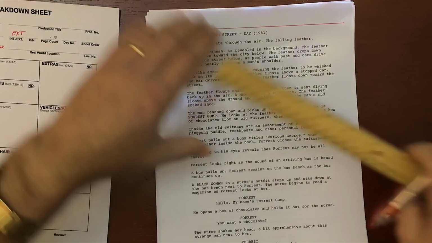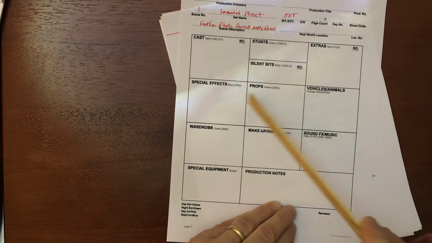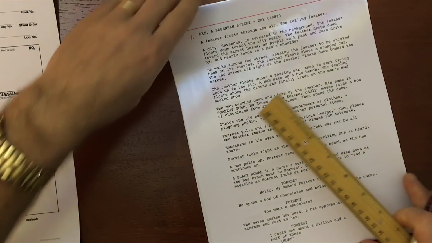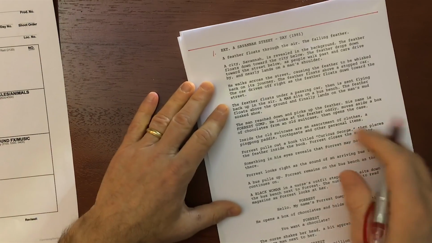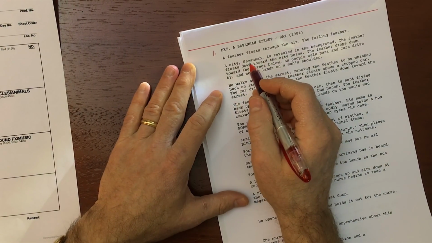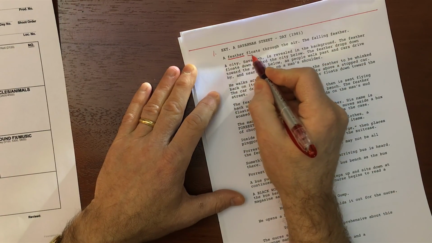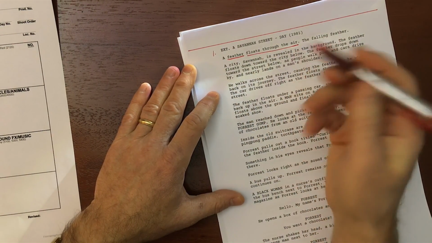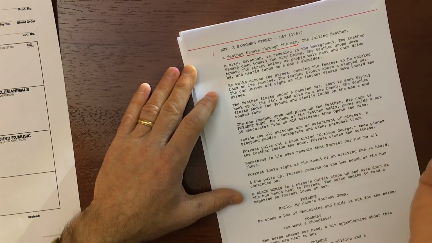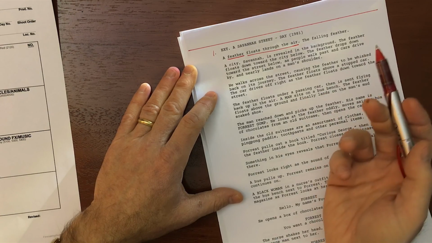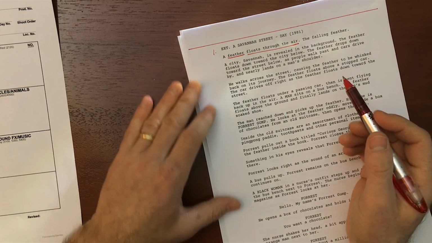So what we're going to do is go through this and break down all these elements that you see here. Cast, stunts, extras, vehicles, props, special effects, etc. So you have to go through very carefully, and you don't need to use a ruler, and just underline all those elements. So a feather, well, we need a feather. It's also floating through the air. That sounds to me like a special effect, and we know that it was computer generated in the film, but if you're on a student budget, you might end up using fishing wire and a long stick or something like that. Anyway, it sounds like a special effect, so underline it.